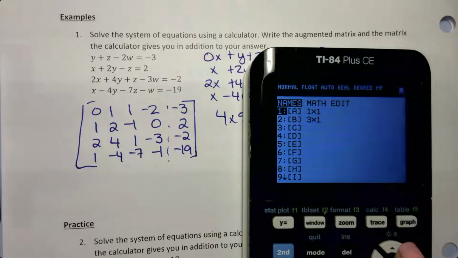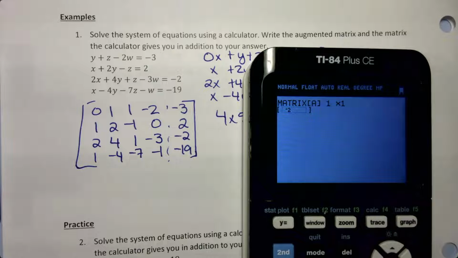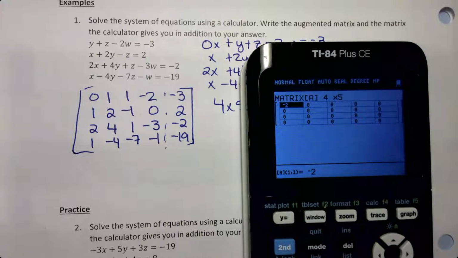So I want to go ahead and arrow over to edit. I'm going to pick the first matrix just to make things easy. My matrix size is 4 by 5. Then I just need to copy these numbers over into the calculator. So I have 0, 1, 1, negative 2, negative 3, 1, 2, negative 1, 0, 2, 2, 4, 1, negative 3, negative 2, 1, negative 4, negative 7, negative 1, negative 19.